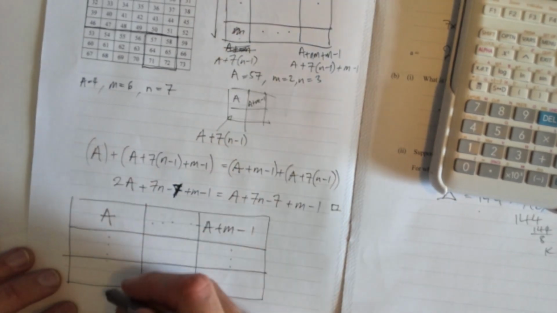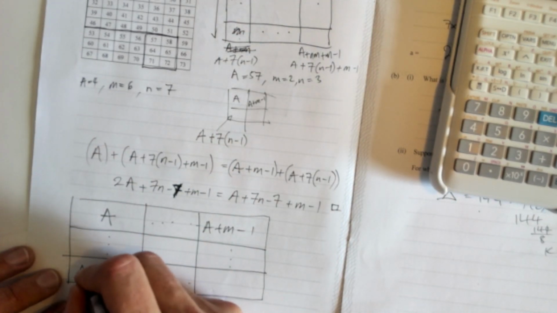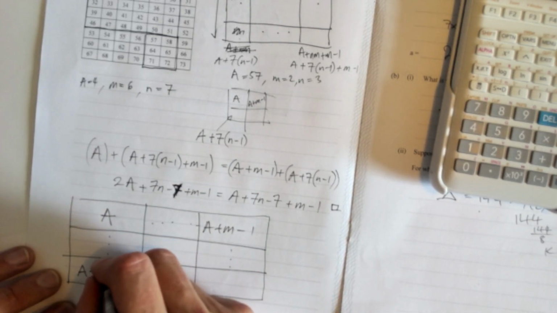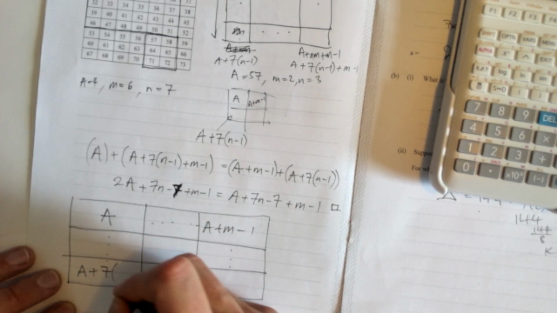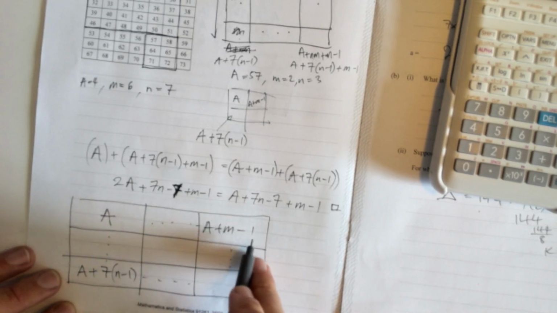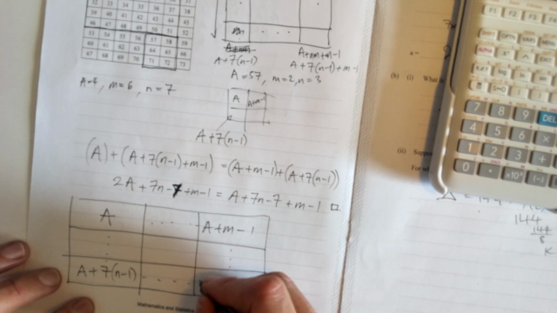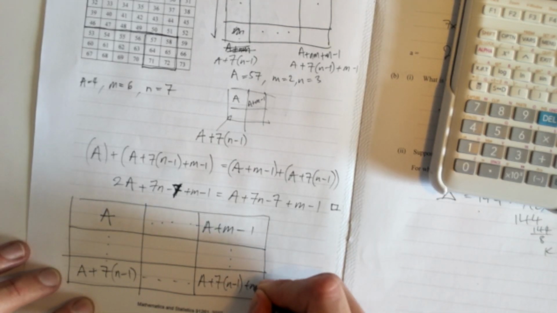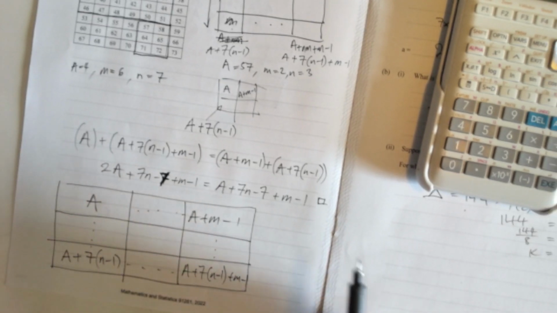Now going down, all you do is you go A plus, and each time you go down, you're going down 7, because it's 7 days in a week, and then it's that n minus 1, same as how we're doing m minus 1 over here. And then a plus 7n minus 1 plus m minus 1.